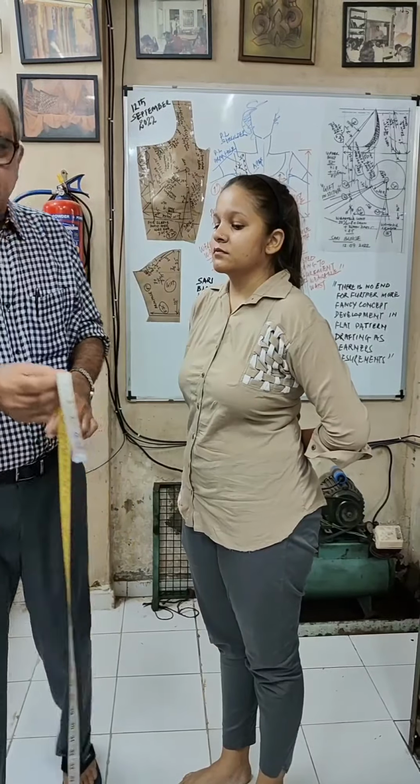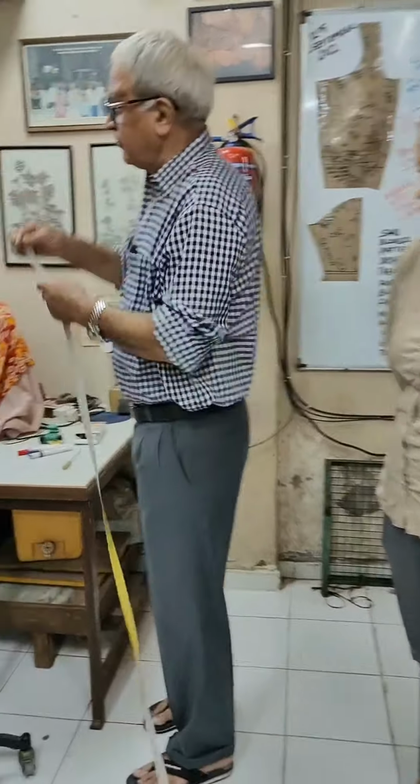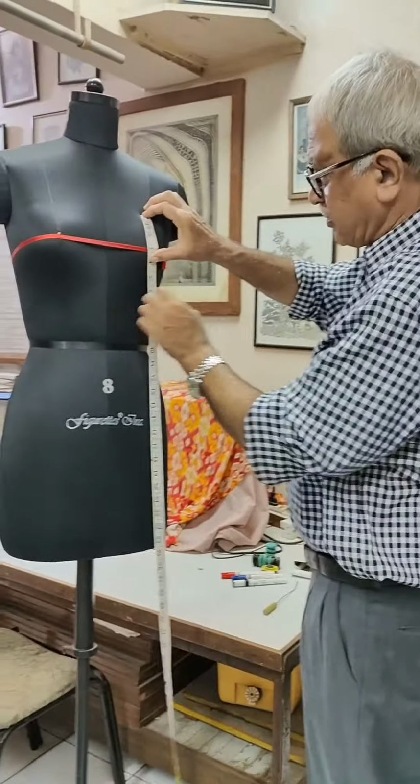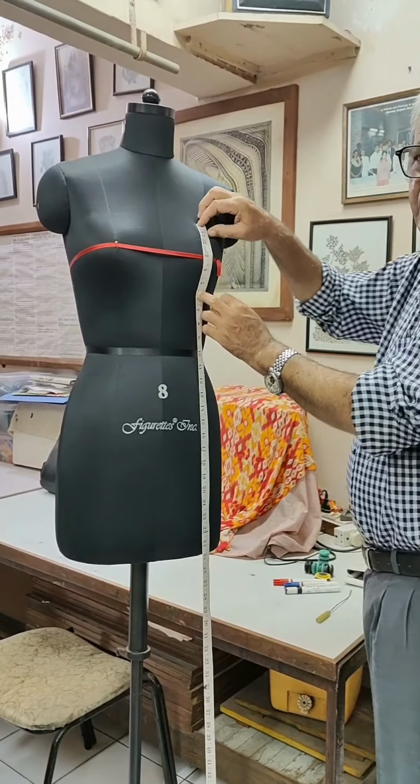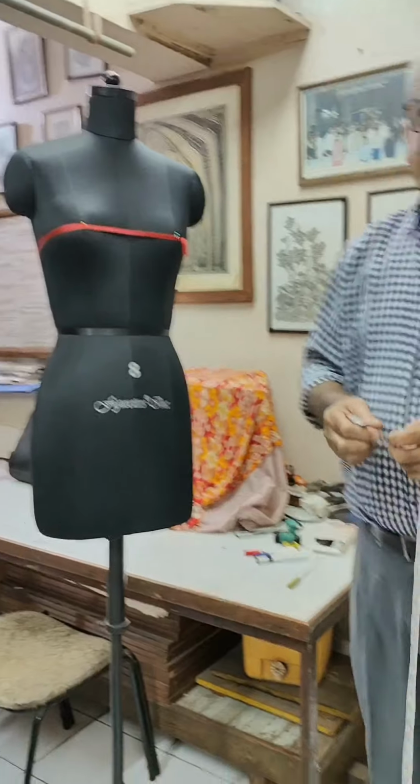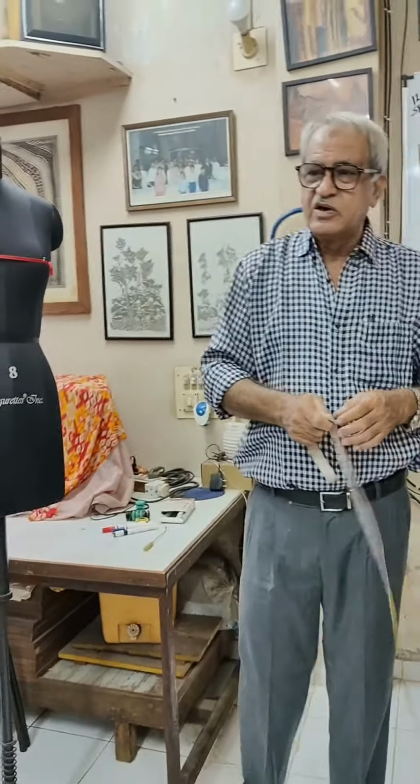Okay. So this is 6.5. Okay. So same way, a mannequin is very easy. You can take this here, 5.5. Okay. This is the bust size. So whatever the bust size comes, divide it by as many dots as you want.